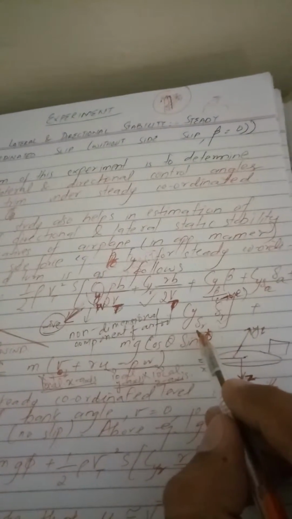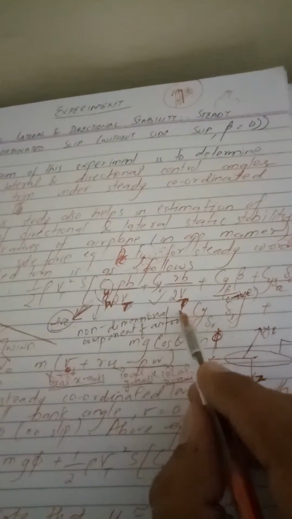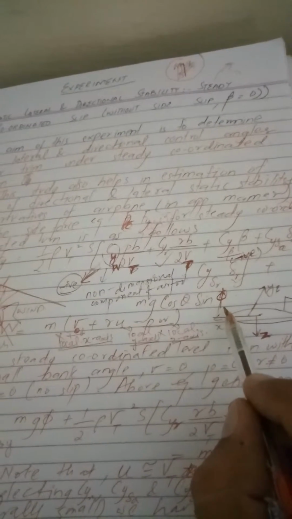For that we have to assume that is approximately 0, and the components available would be CYR over 2VT, that is present because R is present, creating an angle and producing the velocity moving in turn, and also Cy lambda R by lambda R, that is also present, plus mg cos theta sine of alpha, that is because of the weight factor.